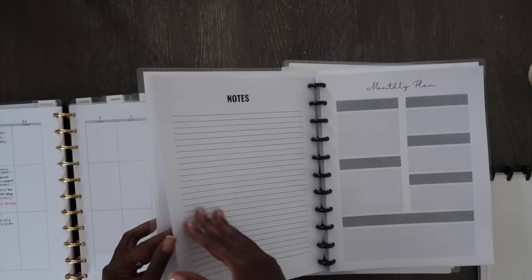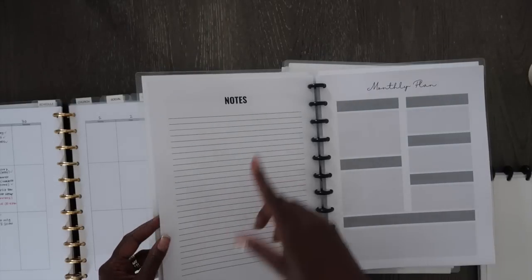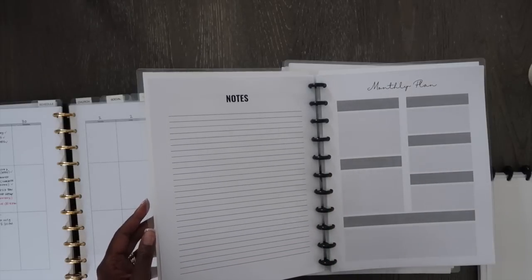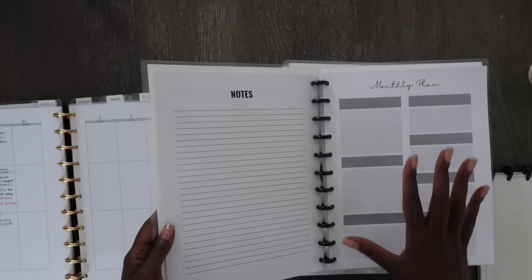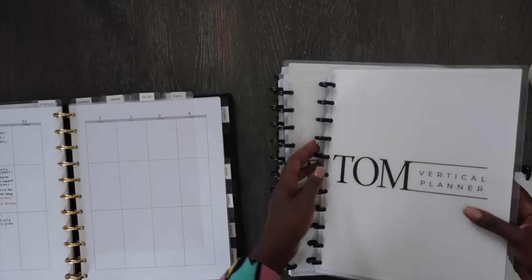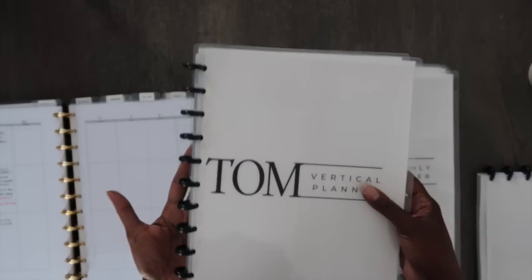So this is the second planner that I am going to be using. And I really love this planner because it's super, super simple, not really much required. And I like keeping it pretty simple. So this will be my to-do planner for 2023.